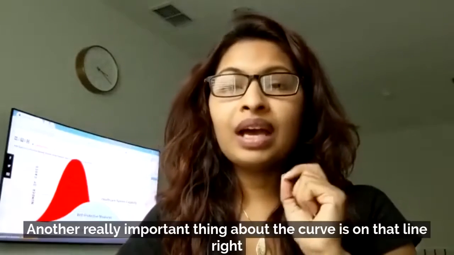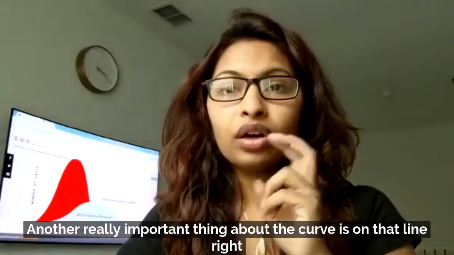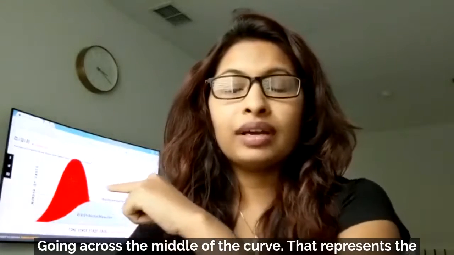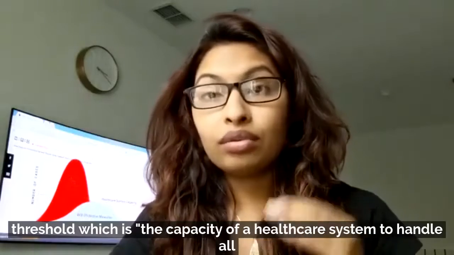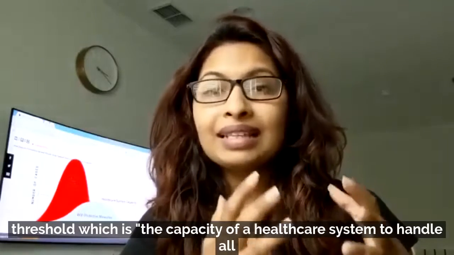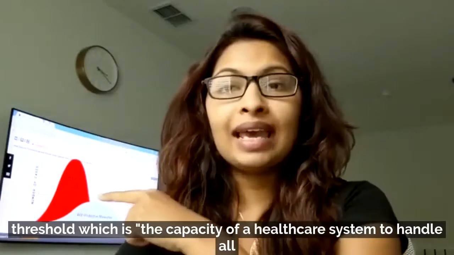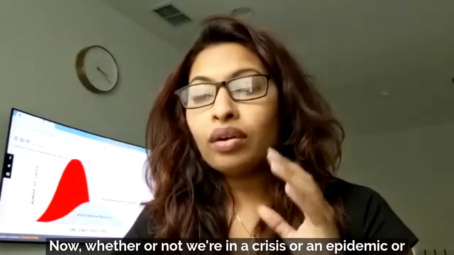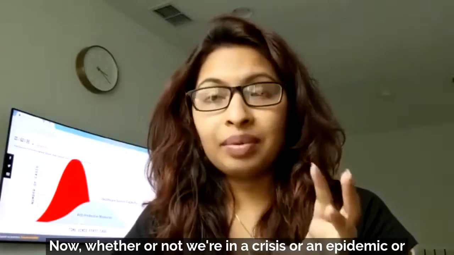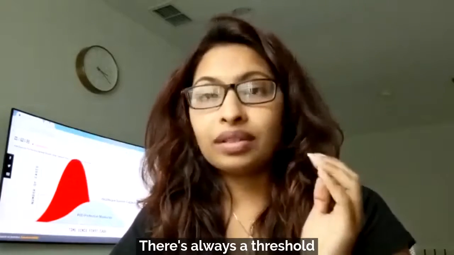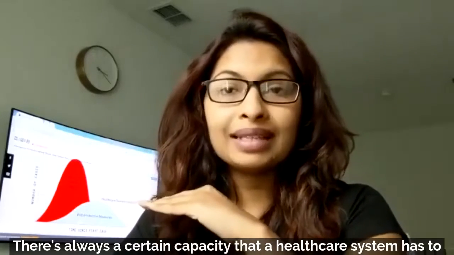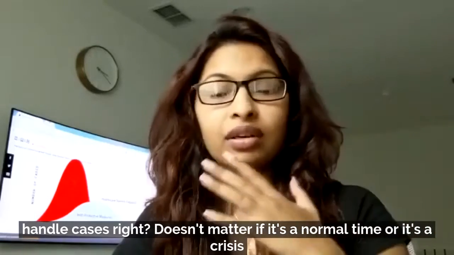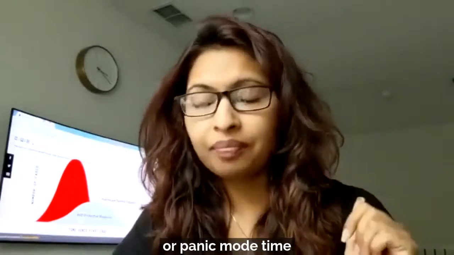Another really important thing about the curve is that line going across the middle of the curve, right? That represents the threshold, which is the capacity of a healthcare system to handle all of these new cases, all those red new cases. Whether or not we're in a crisis or an epidemic or a pandemic, there's always a threshold. There's always a certain capacity that a healthcare system has to handle cases, right? It doesn't matter if it's a normal time or it's a crisis or panic mode time.